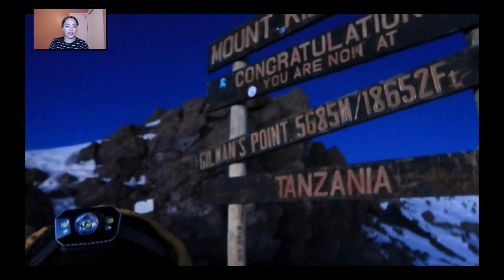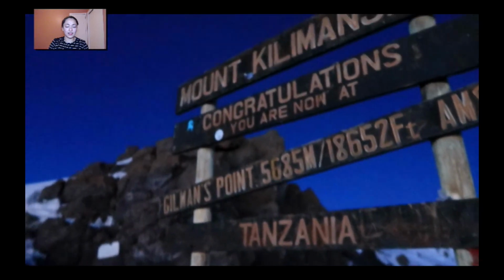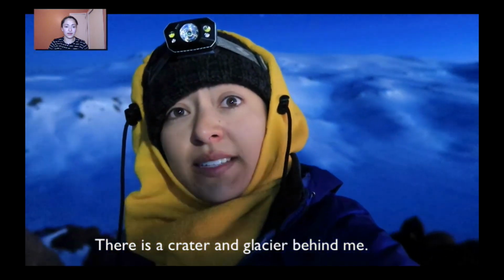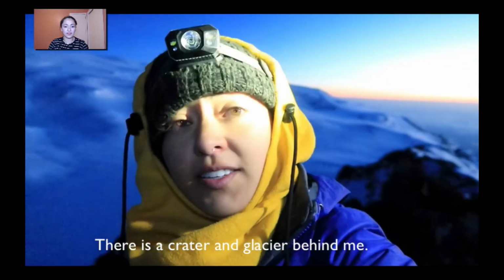It was worth it. Oh my goodness. I almost died. That was really, really hard. We are at Gilman's Point. It's hard to read the sign. Behind me is, is that a crater? I think this is a glacier. Oh, it's a glacier? Behind me is a glacier. If I do another 360, you can see the sun is rising. And then there's Eddie. Eddie, how do you feel? Great now.